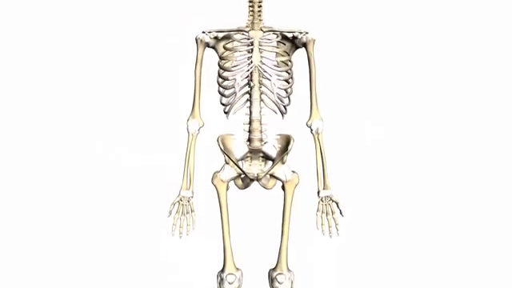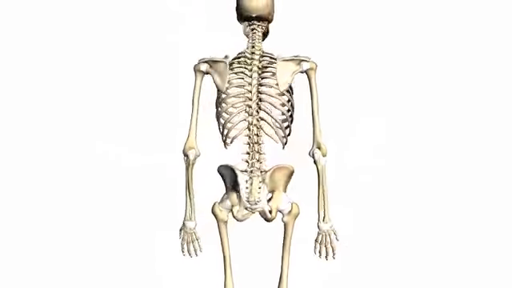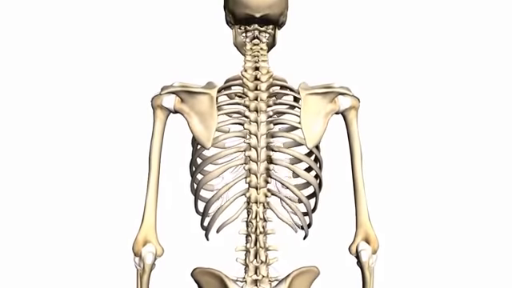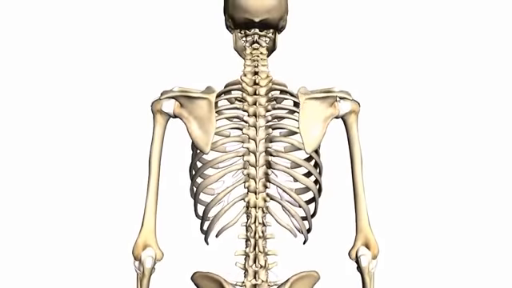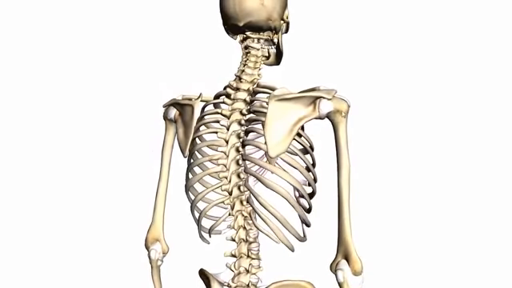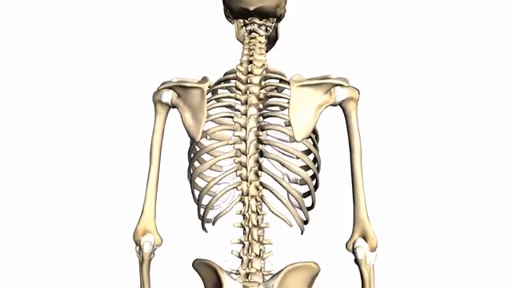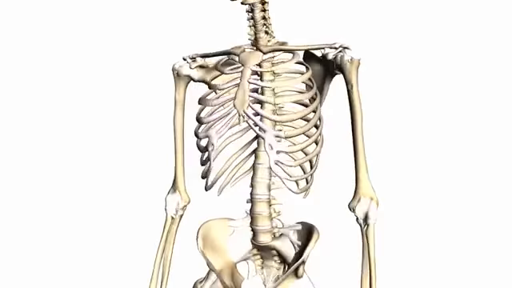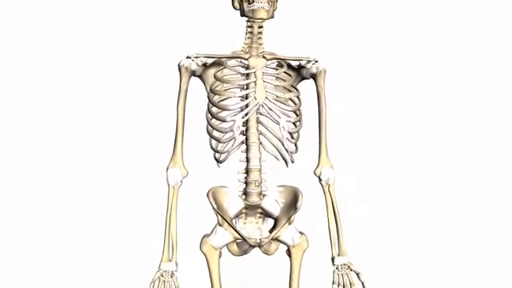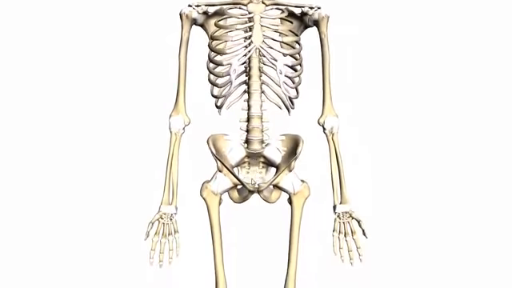If I just rotate this around, you can see this bone here, which is the scapula, and this articulates with the humerus. You'll be able to feel this on yourself again. It's often referred to as the shoulder blade. So that's the scapula. Okay, so working our way down.